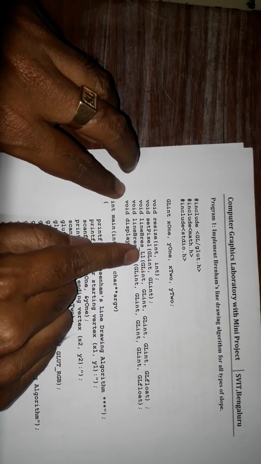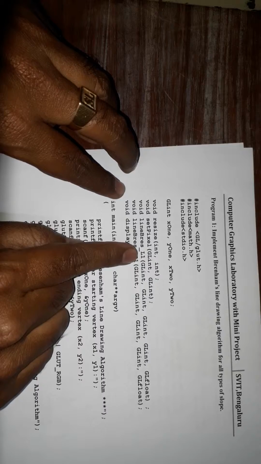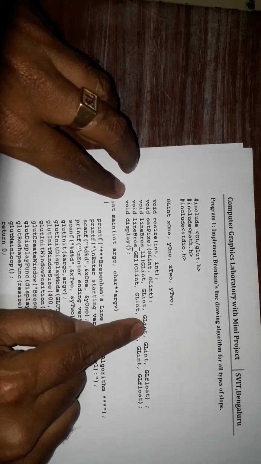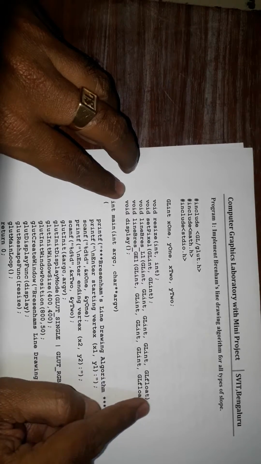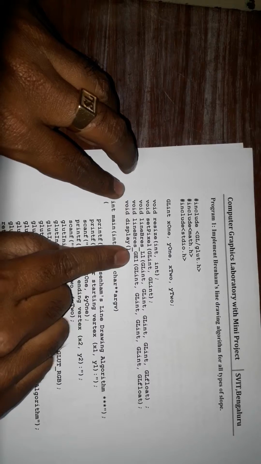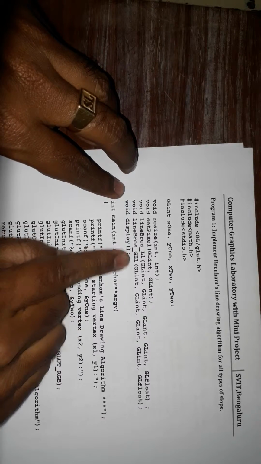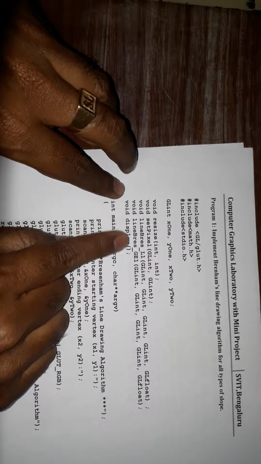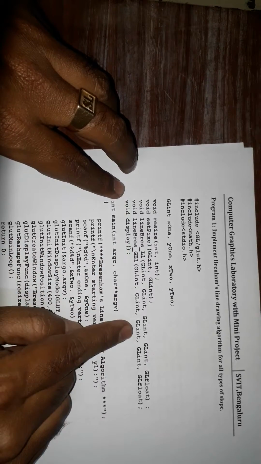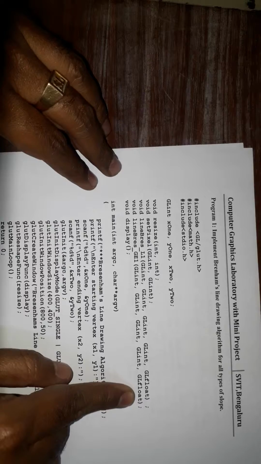Next we have to calculate the slope. When the slope is less than 1, we call the function line Bresenham less than 1, passing x0, y0, x1, y1, and the m value, that is the slope. Similarly, if the slope is greater than or equal to 1, we call the function line Bresenham greater than or equal to 1, passing x0, y0, x1, y1, and the slope value.